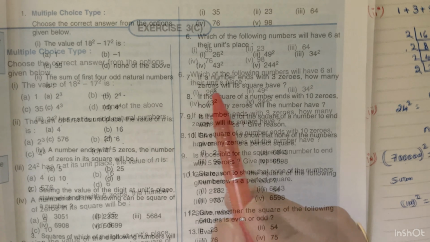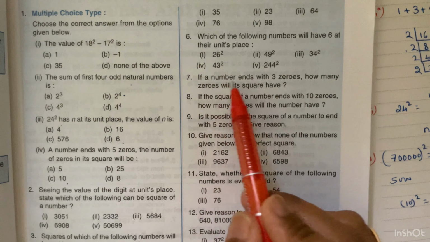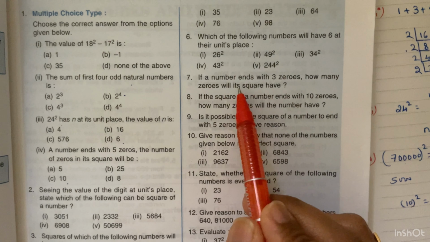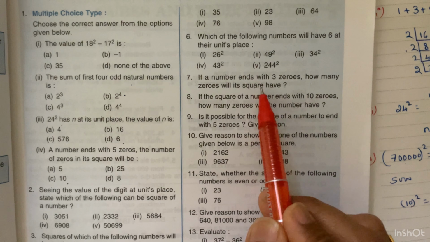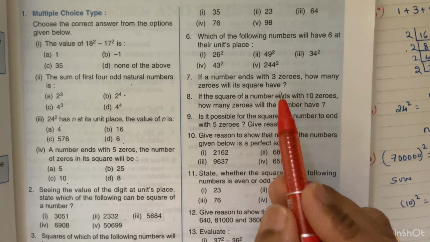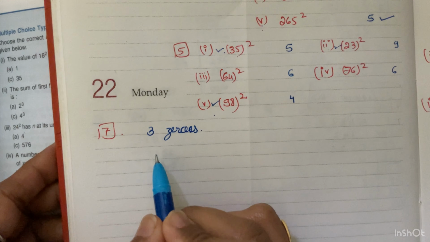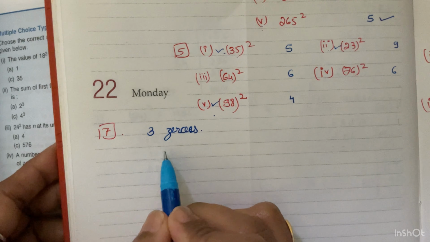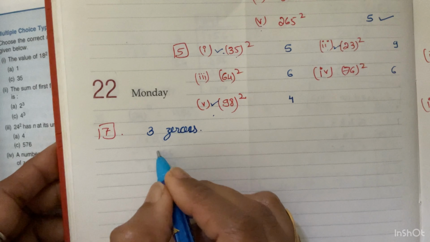Okay, if a number ends with 3 zeros, how many zeros will its square have? For this we have a fifth property. What it says is, if a number ends with n zeros, its square ends with 2n zeros. Okay, let me do and show you. So what the property actually says, if a number ends with n zeros, so how many zeros are we having? That is 3.